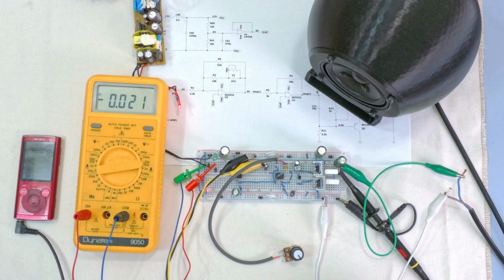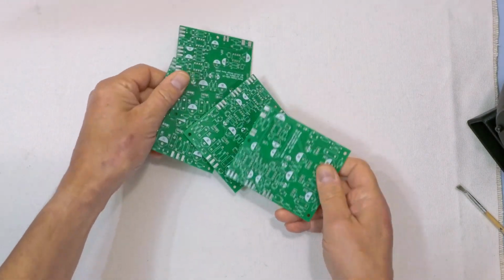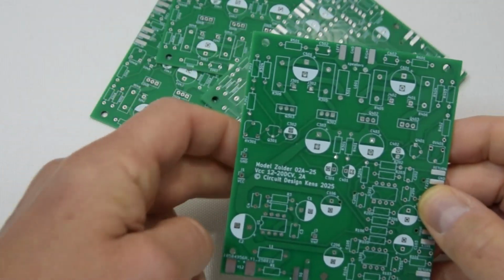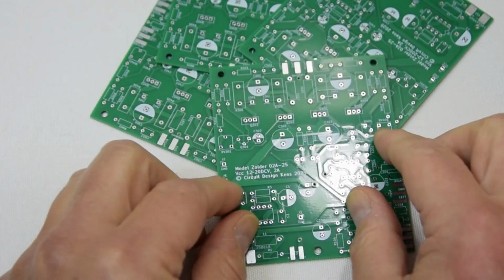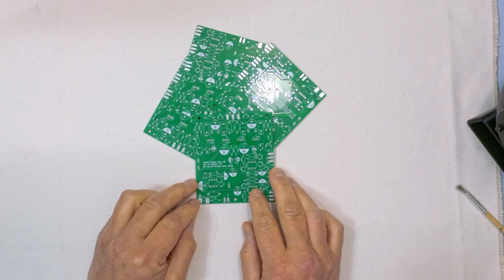Well, I've decided to put this amplifier to real use in my workshop. To make it work properly and to cut down on the noise, I mounted it on a printed circuit board. As you can see, I've got 4 of them right here. It doesn't have to be expensive. I think I paid less than 15 euros for this.